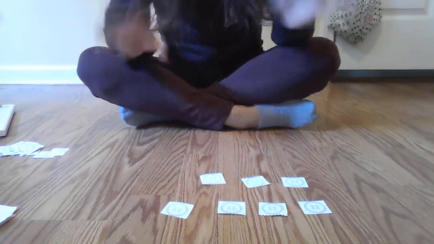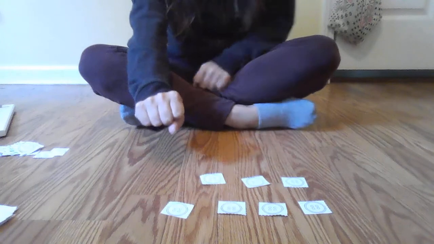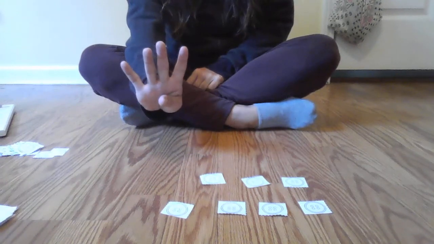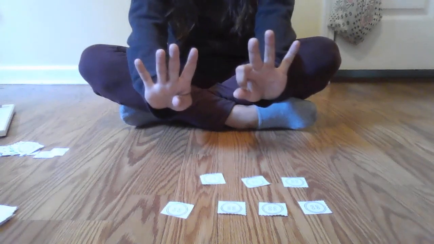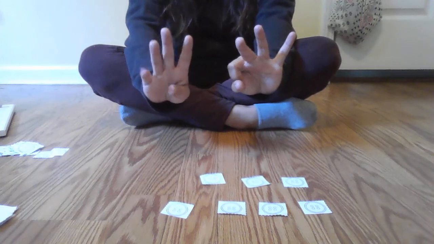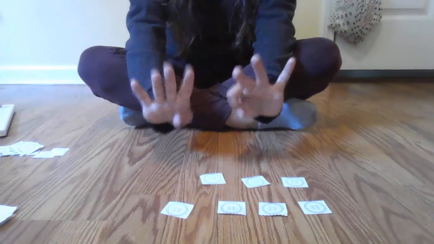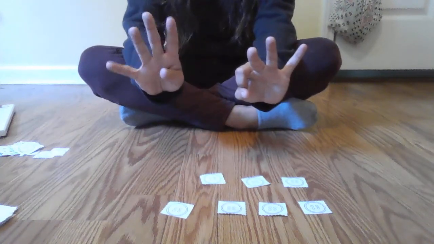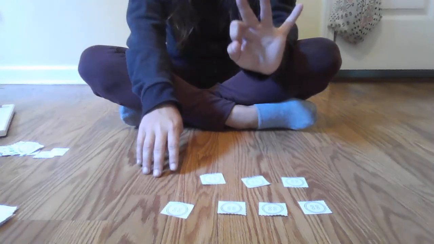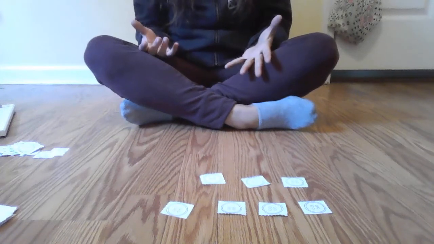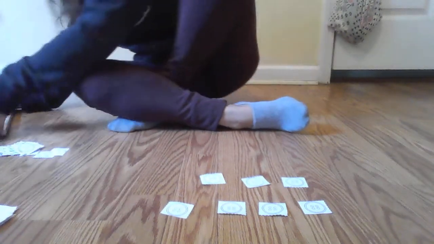If my numbers are small enough, I can use my fingers. So I saw 4 flowers and 3 flowers. I can count them all together. 1, 2, 3, 4, 5, 6, 7. Or I can count on 4, 5, 6, 7. So that way shows me that I have 7 flowers as well.